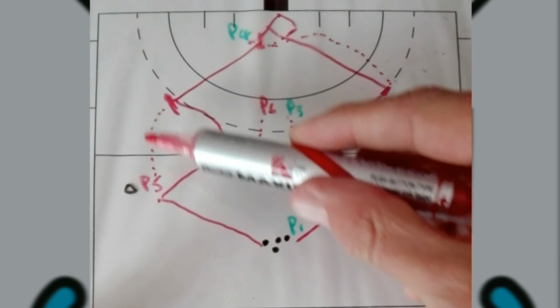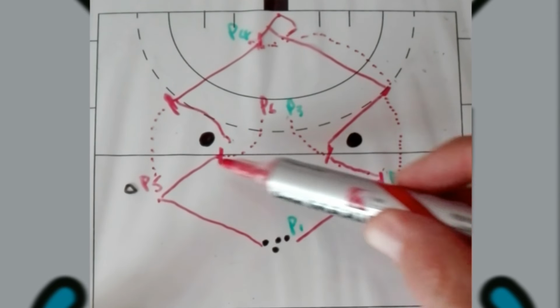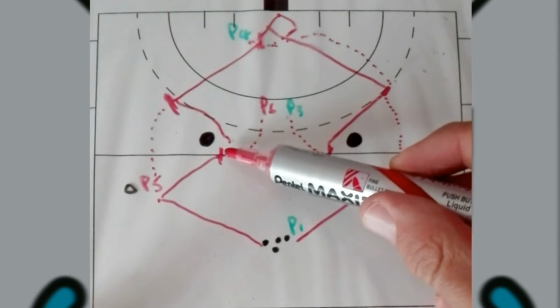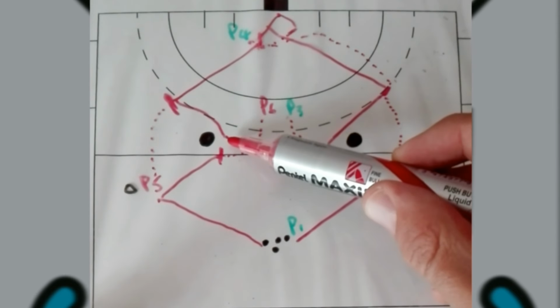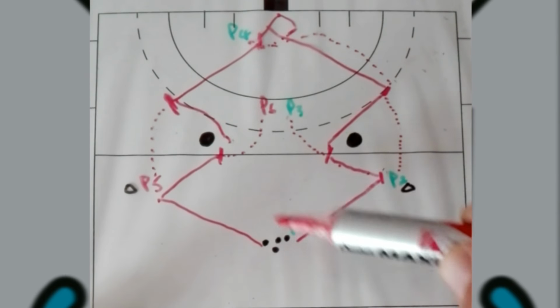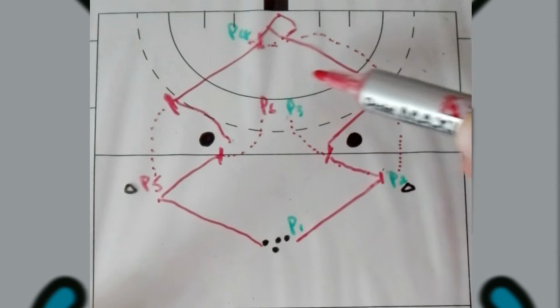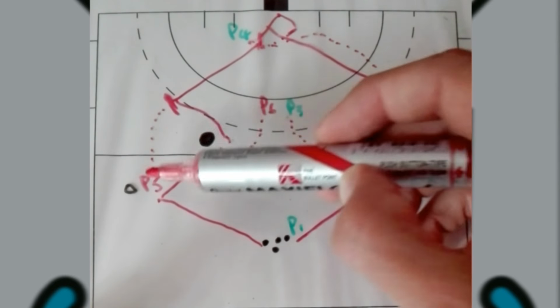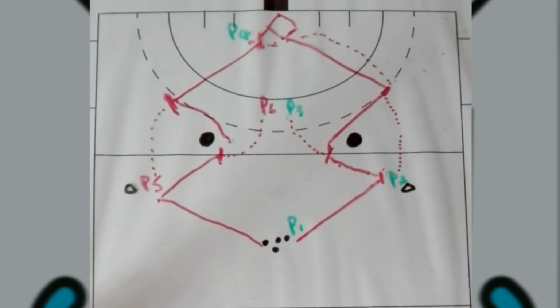As soon as this side has taken the shot, or as soon as player 5 passes the ball to player 6 and player 6 passes back to player 5, the next ball will start on this side. And they will keep going where player 5 will be the person deflecting.